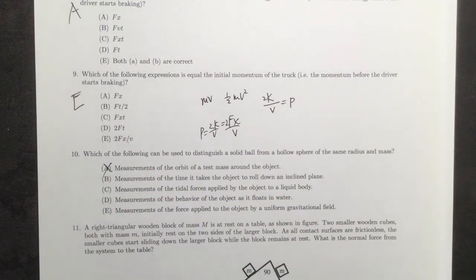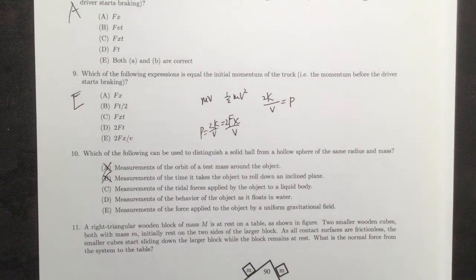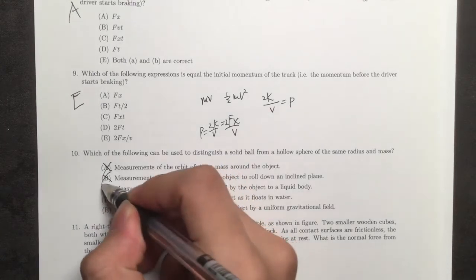B. Measurements of the time it takes for the object to roll down the inclined plane. Also, this does not depend on the moment of inertia. It only depends on the radius and the mass. And since their masses are identical, the radii are the same. The only difference is they're hollow and solid. This is also incorrect. So C, the measurements of the tidal force applied to the object by a liquid body. Well, this is the same thing also, because we know Newton's shell theorem, the gravitational force inside a shell is 0. So it behaves the same on the surface, whether Earth is a hollow sphere or a solid sphere. We all feel the same tidal force. So C is also not correct.